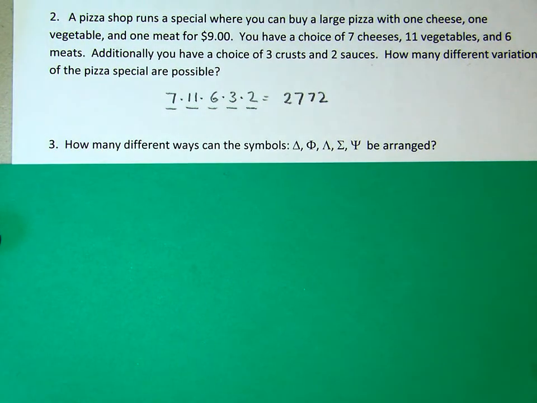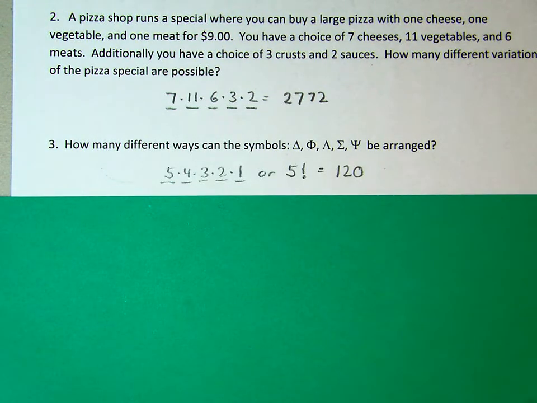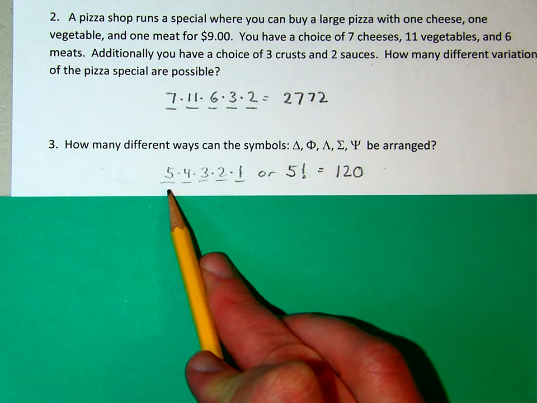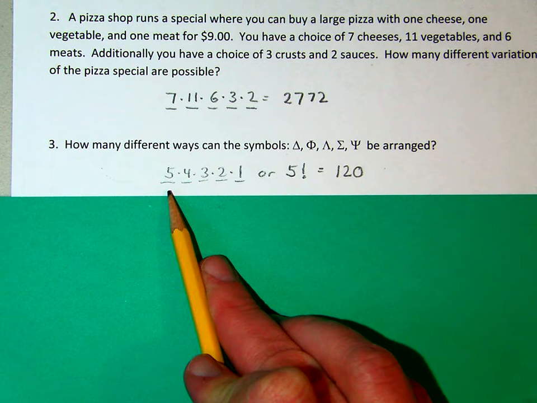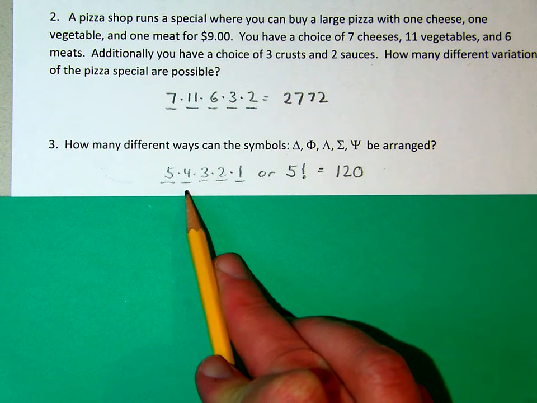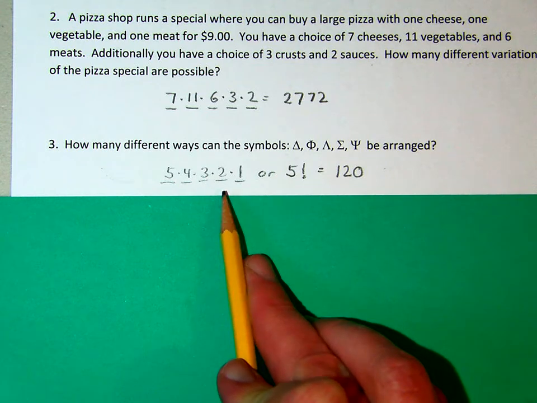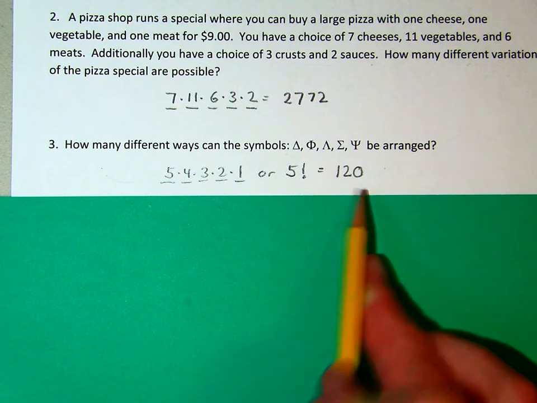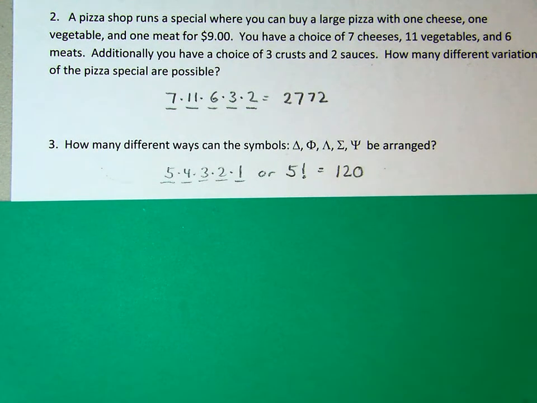Right, how many ways can the symbols, and we have 5 different Greek letters, be arranged? So we're making 5 choices, or we have 5 events. Which symbol do we put first? Which do we put second? Which do we put third? Etc., etc. So there are 5 total symbols, so there are 5 to pick from for which one we want to put first. After we choose whatever one goes first, there are 4 left to pick from for which one goes second. Then after the first 2 are chosen, there are 3 left, and then 2, and then 1. Shorthand for this is 5 factorial, or 120 total ways that those symbols could be arranged.